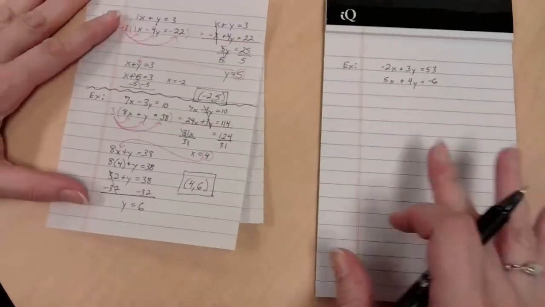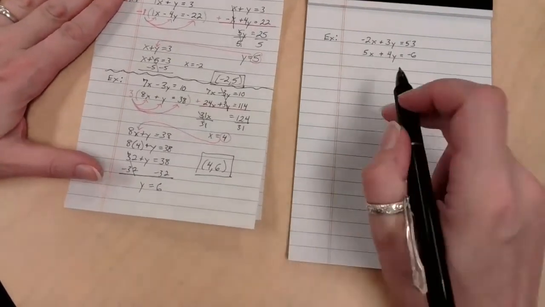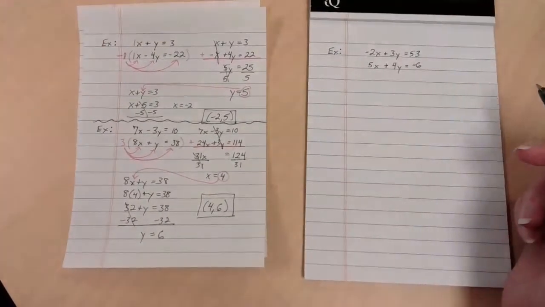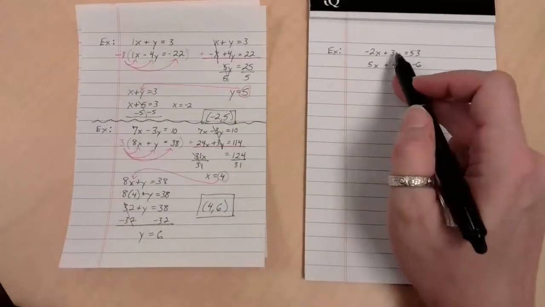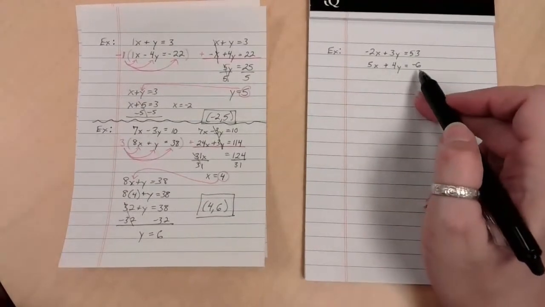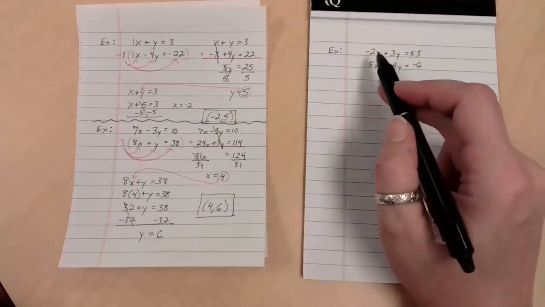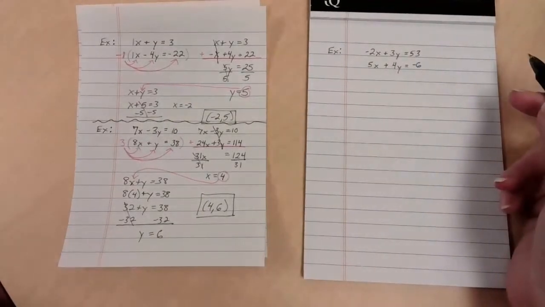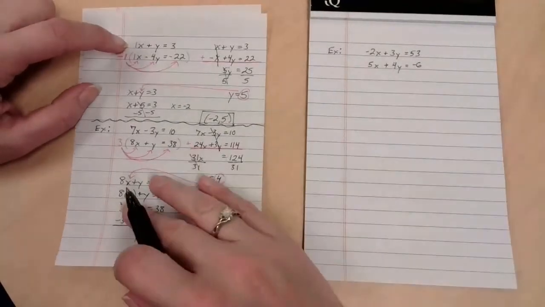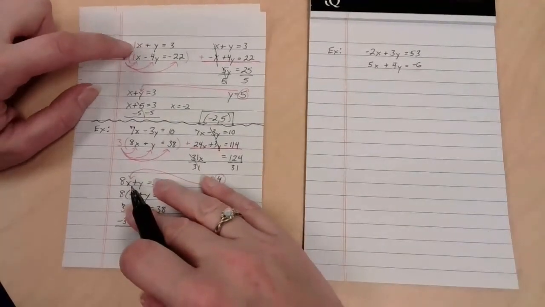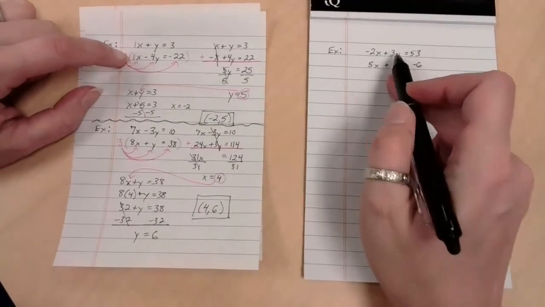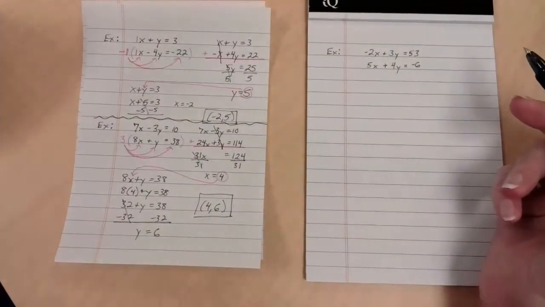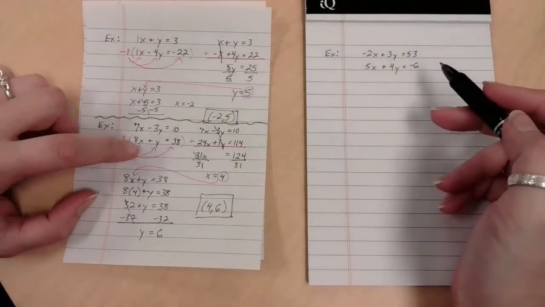Alright, so we've got a couple examples to look at of what we've done so far. Check this one out. Okay, so what do we like and what do we not like? The x's are lined up, the y's are lined up, and the constant values are lined up, so that's good. -2 and 5, that's not going to drop out. 3 and 4, that's not going to drop out. Ish. In the first example we had 1 and 1, but that's a 2 and that's a 5, that's a 3, that's a 4, so it's not as nice as that one. And here, I had a positive negative.